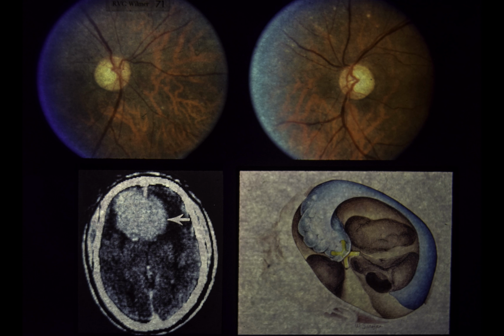A history of slowly progressive bilateral loss of visual acuity and visual field should alert the physician to the possibility of an intracranial mass compressing either the optic chiasm or both optic nerves. The most common lesions that produce this clinical picture are pituitary adenoma, craniopharyngioma, meningioma, and suprasellar aneurysm.